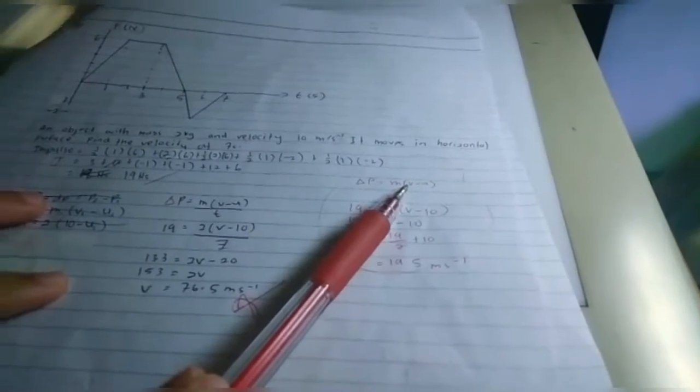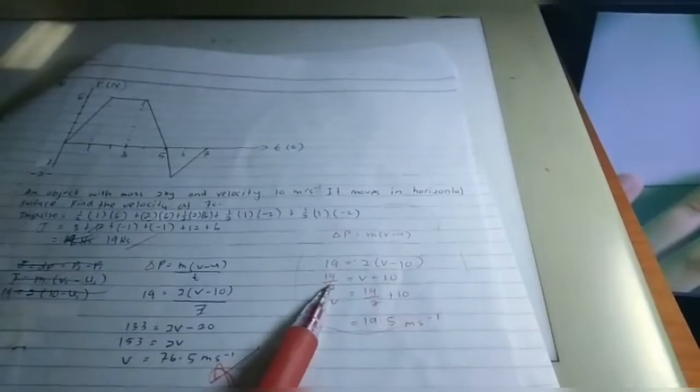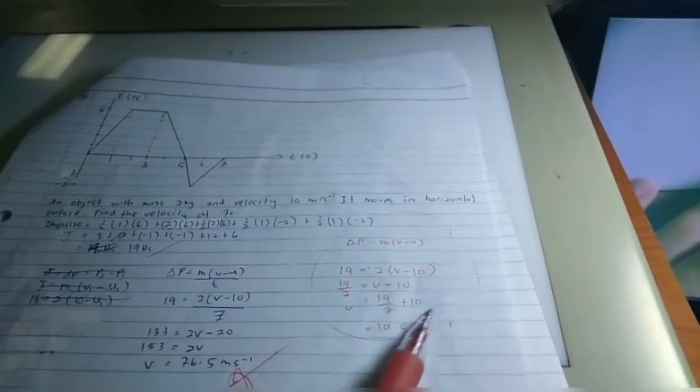The formula of impulse is m times v minus u. V is the final velocity, u is the initial velocity. So we need to find the velocity at 7 seconds. So the impulse is 19 equals 2 times v minus 10. So 19 over 2 equals v minus 10. V equals 19 over 2 plus 10. So the final answer is 19.5 m/s.